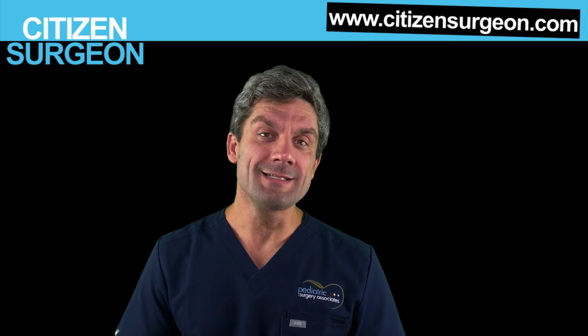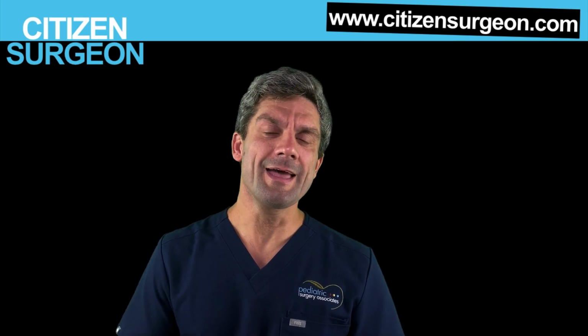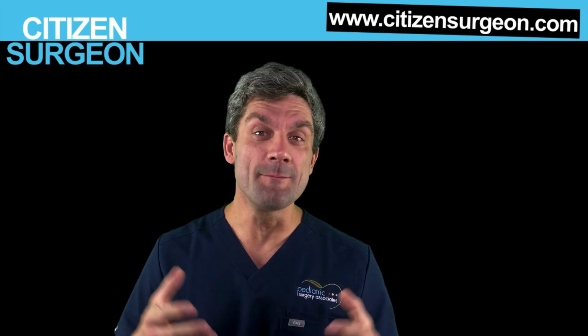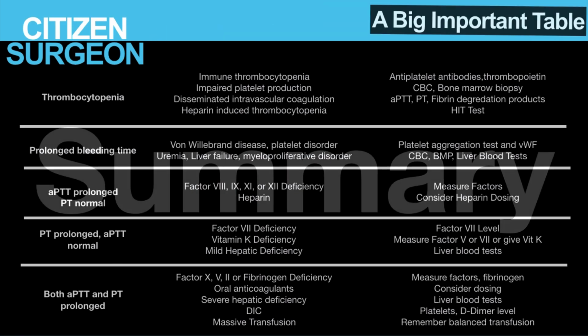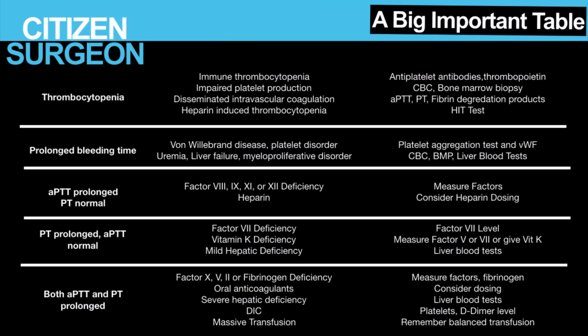We talked about a lot today. And a nice way to summarize this is with a big, scary table. So in this table, you're going to see a few things over in the first column. Going down, we have thrombocytopenia, prolonged bleeding time. Third situation is where your PTT is prolonged, but your prothrombin time is normal. The fourth down there, so you have an increased PT, but a normal PTT. And finally, what are the conditions in which you have both an increased PTT and a PT?